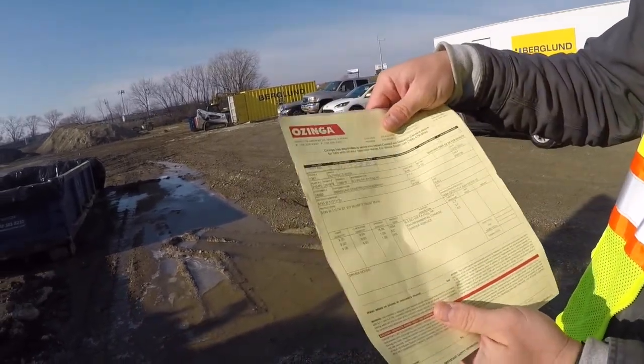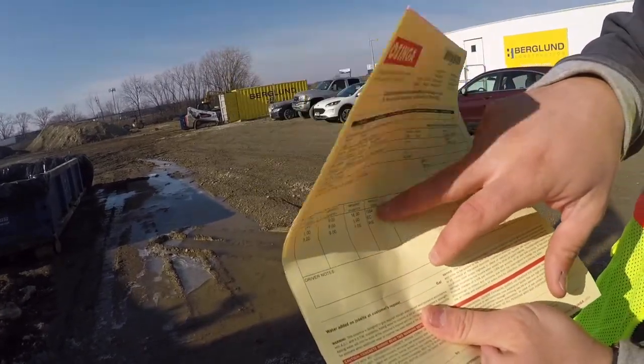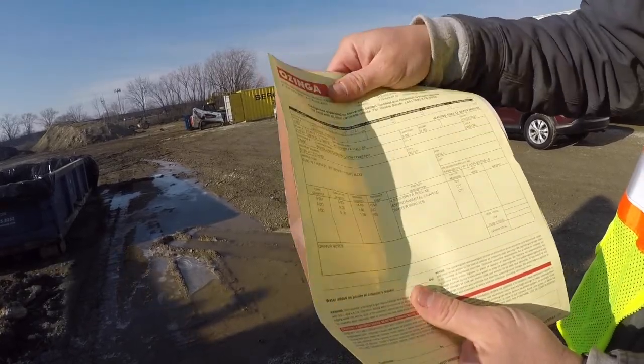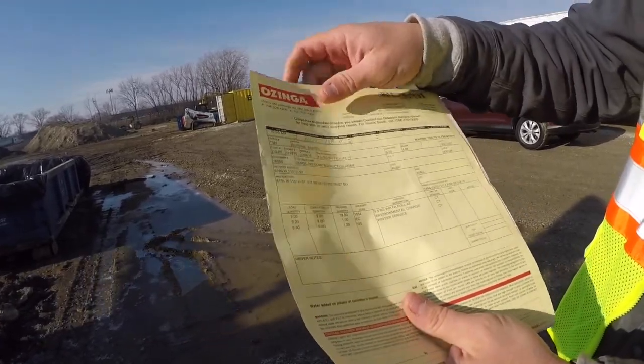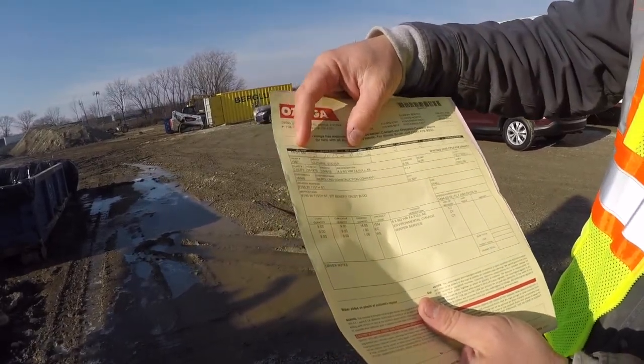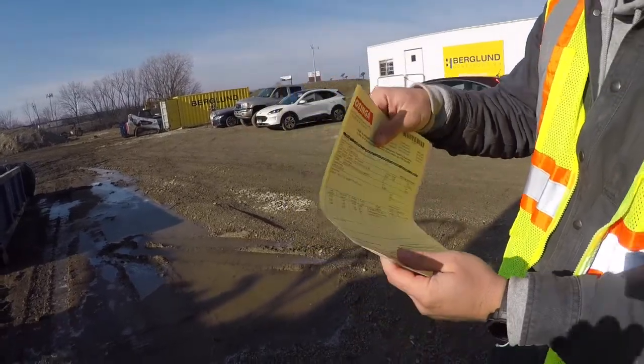Then you look at your mix number. So right there we have our mix number and your total yards. Check that, and then underneath that are all the other additives and surcharges from Ozinga. But the main thing to check is the time that it left the plant and the time it was loaded up. So those two are your hot items on your ticket.